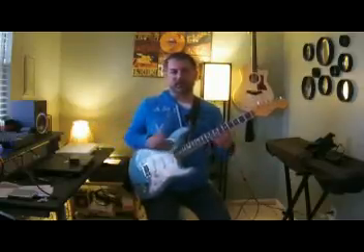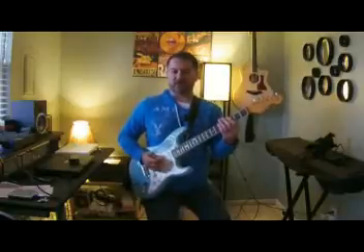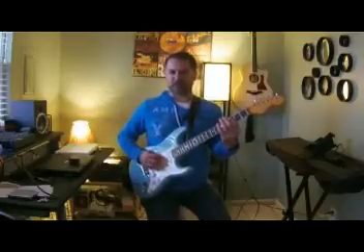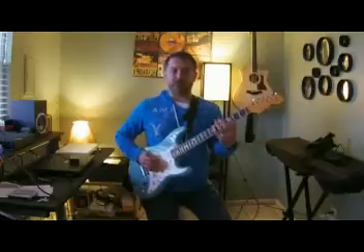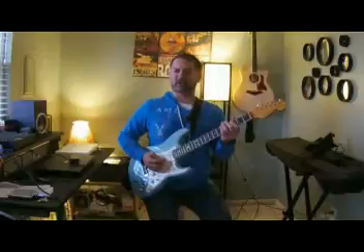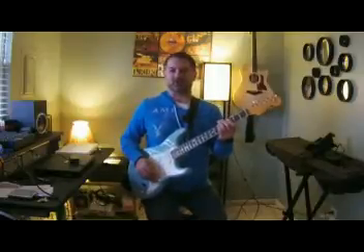There's 3 minor modes. Let's play a minor scale, C minor. And here's the C minor scale, natural minor, also known as Aeolian. That's the modal name. So that should be familiar to most of you. If you're studying modes, I assume you know that basic stuff like that. Otherwise, you need to go back and learn that first, major and minor scales.